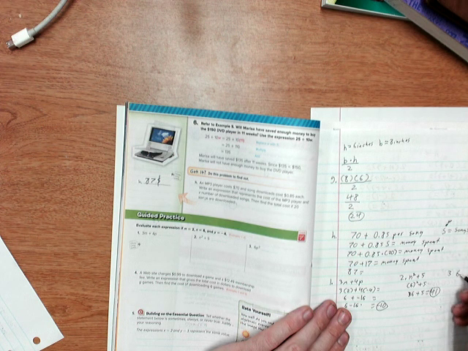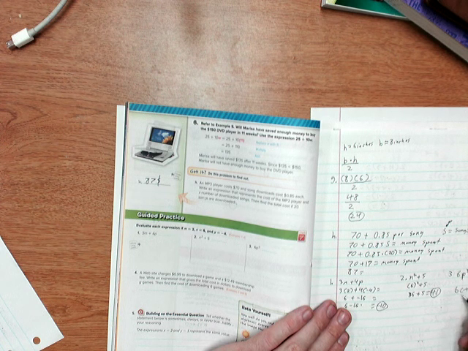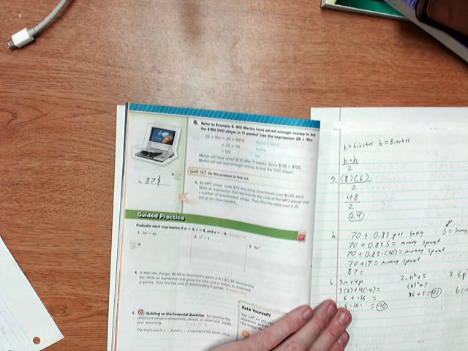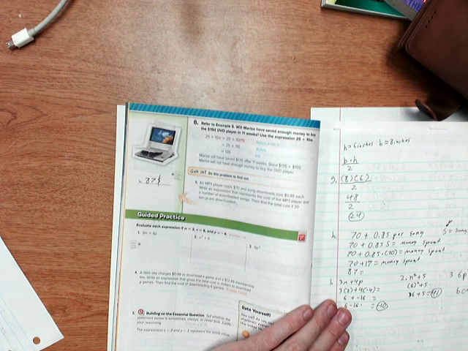3. 6p to the third, where p is -4 to the third. 4 times 4 is 16 times 4, I don't know, so I will again use a handy dandy calculator. 4 times 4 times 4 equals 64.